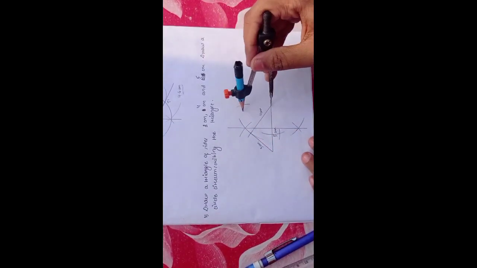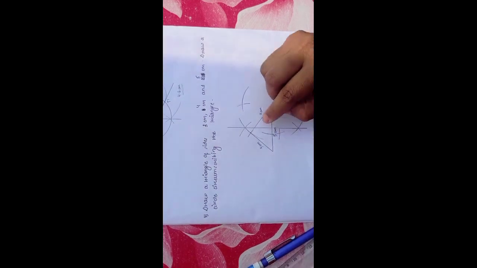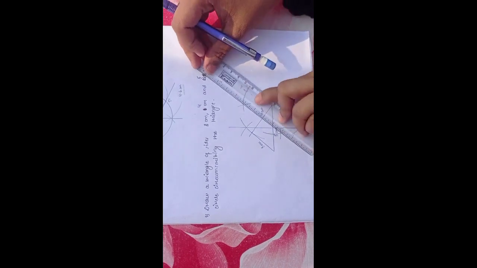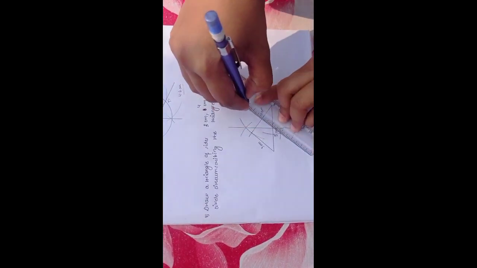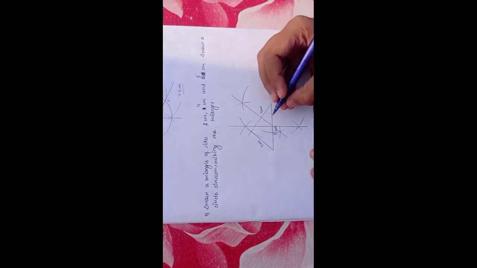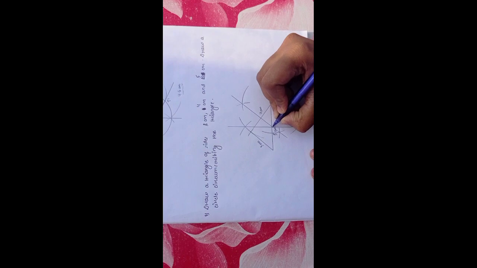So I have to extend it so that I get the intersection point. So now I'll join these 2 points. So this is the perpendicular bisector of the 4 centimeter line. Now see, this is the intersection point of the 2 perpendicular bisectors.